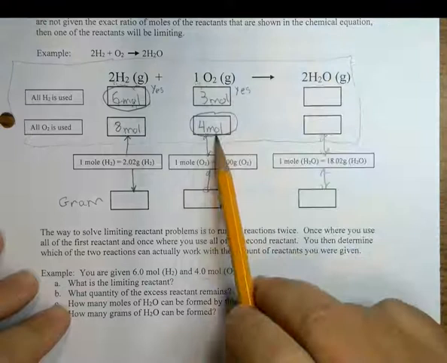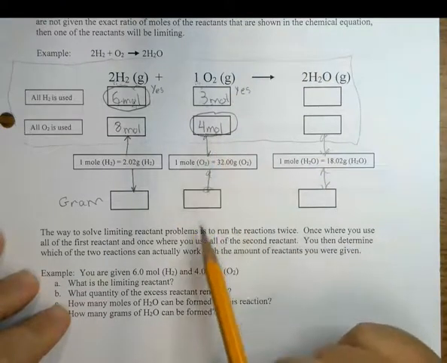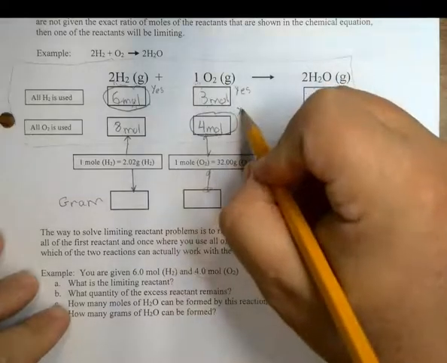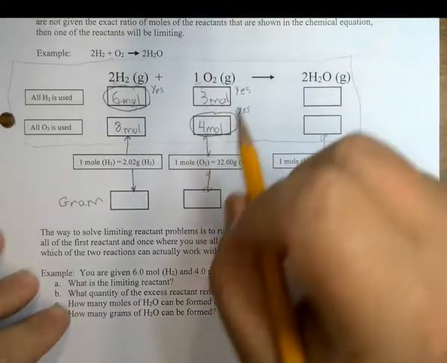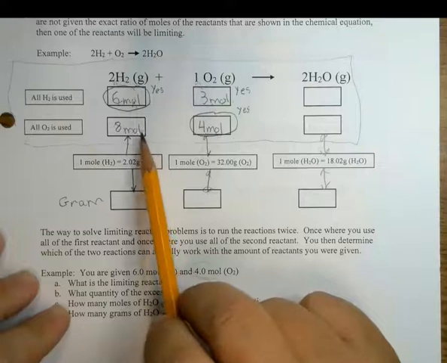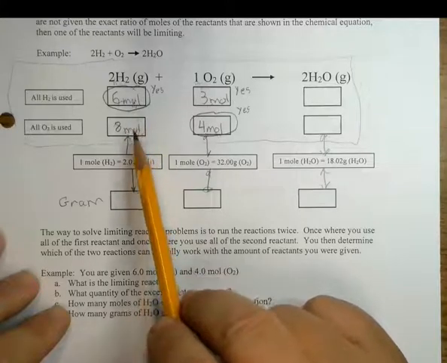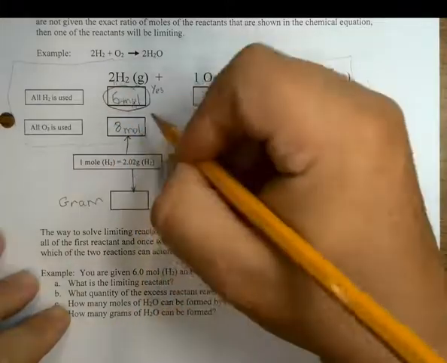Do we have at least 4 moles of O2? Well, yes, we just said that we have 4 moles of O2. We were given that. So this is a yes. Finally, the last one here. Do we have at least 8 moles of H2 to work with? The answer is no. We were only given 6 moles. We don't have at least 8 moles, so that's a no.